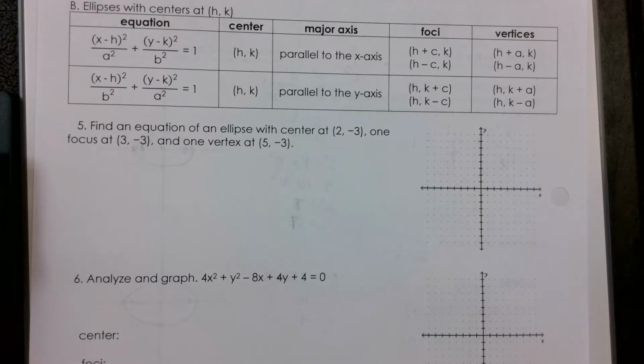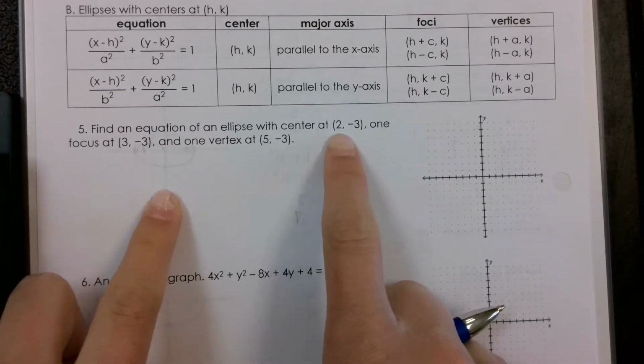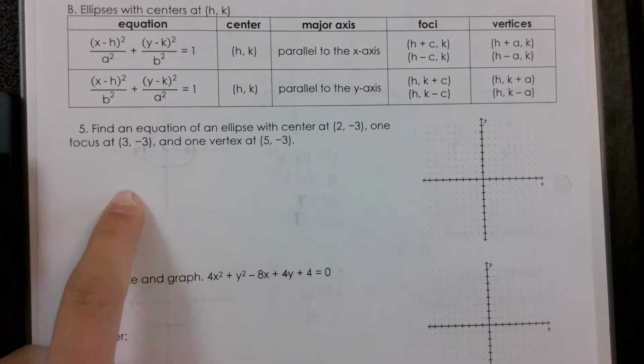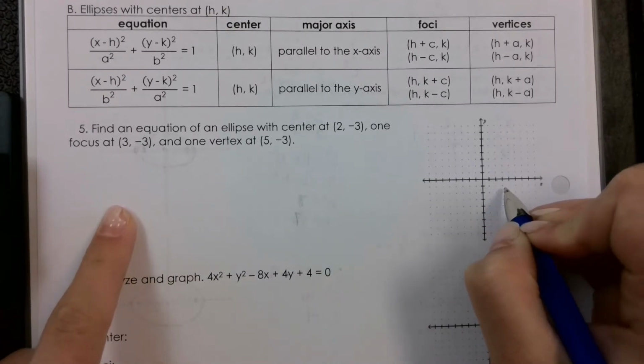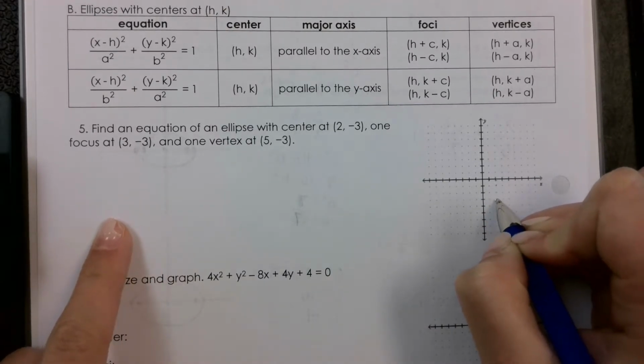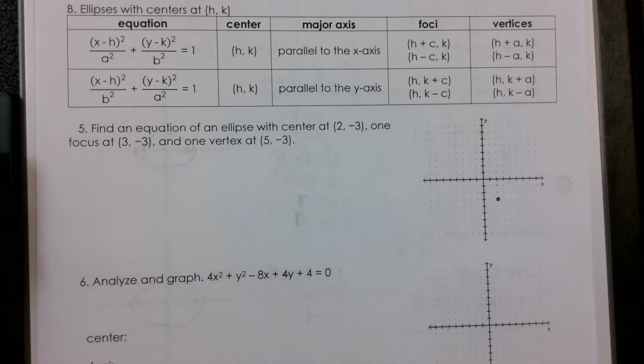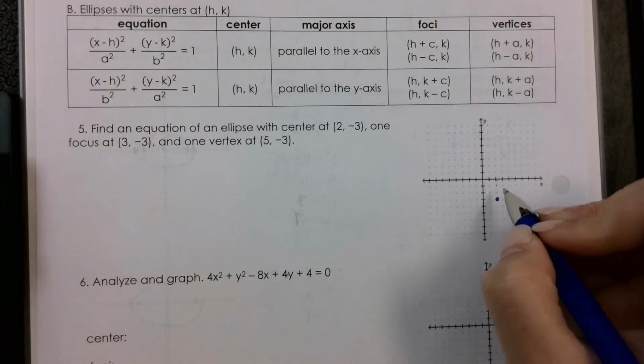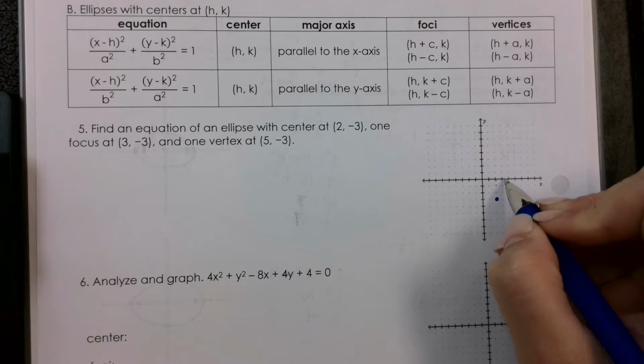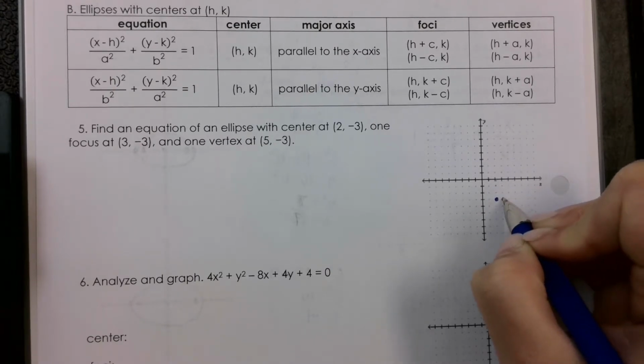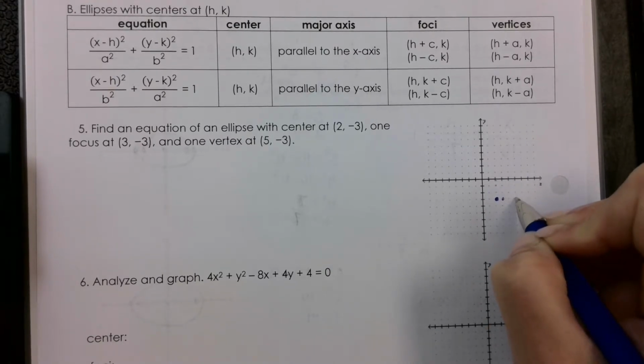So for the first one, we've got an equation with a center at (2, -3). So I'm going to go ahead and plot that. We're at (2, -3). I hope that's in the correct direction, right? One focus is at (3, -3), and then one vertex is at (5, -3). So we've got a focus at (3, -3) and a vertex at (5, -3).